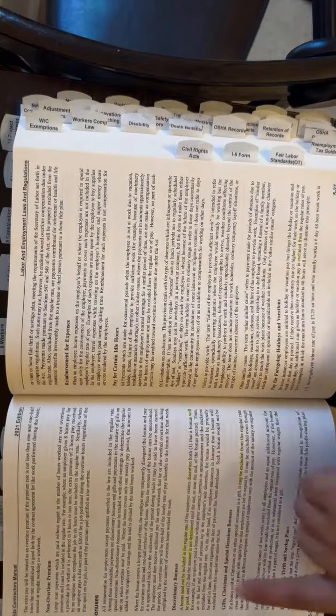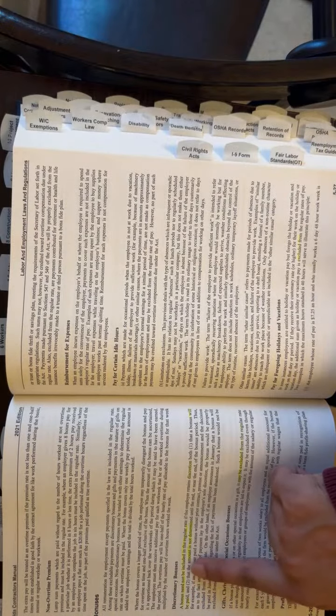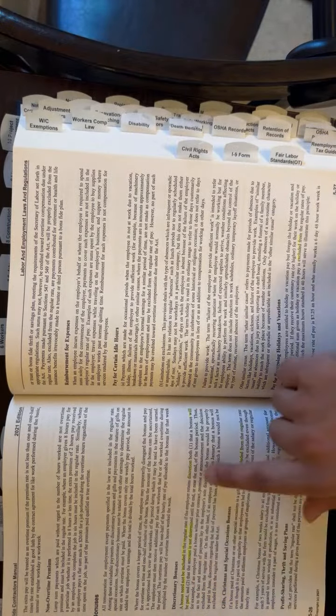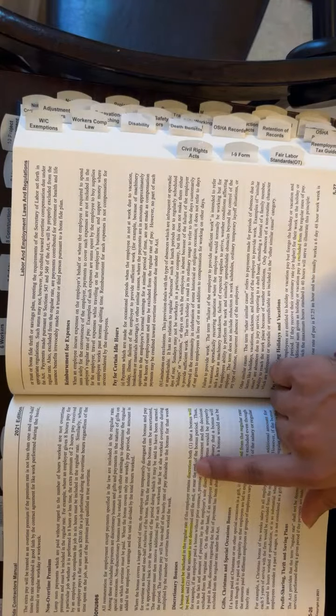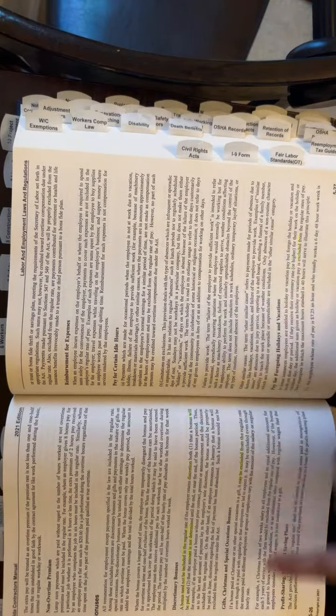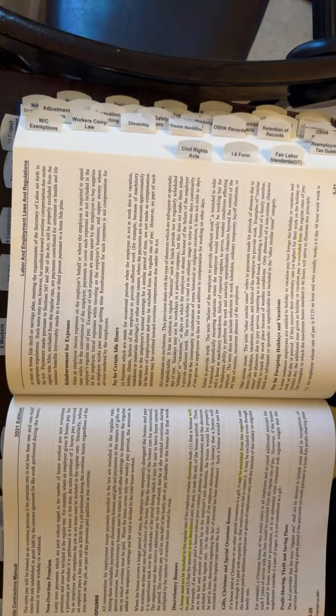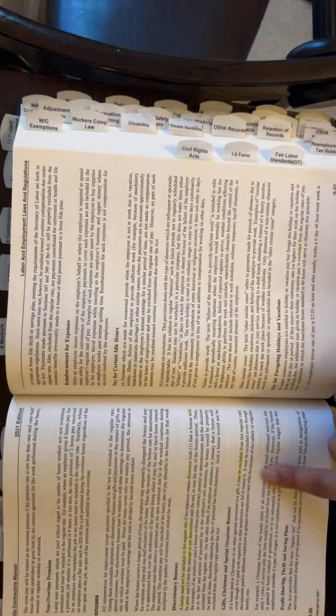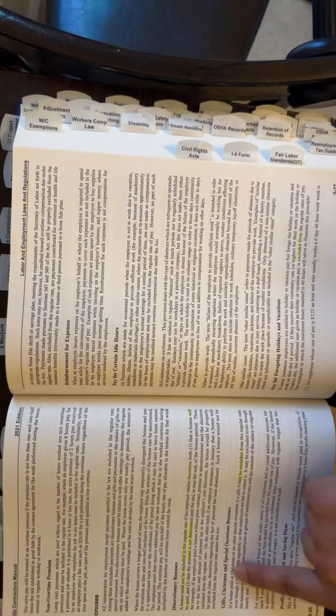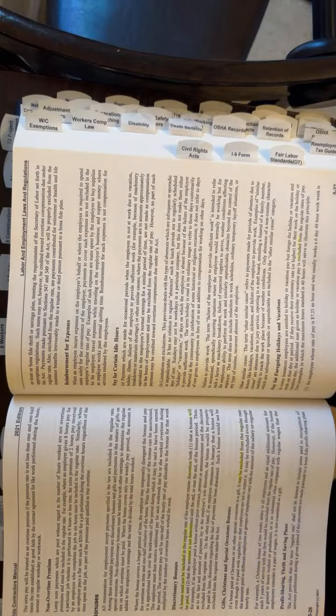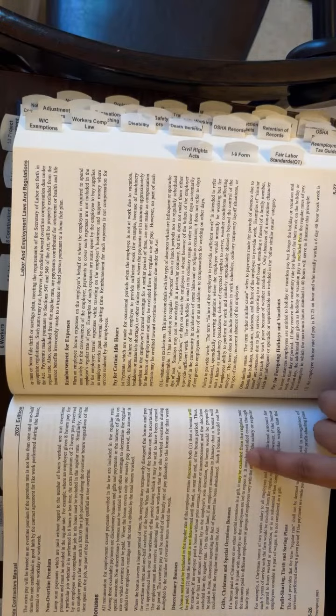526. A bonus need not be included in the regular rate. The employer retains discretion. The bonus will be paid, but the amount is not determined. Gifts, Christmas, and special occasion bonuses may be excluded from the regular rate.